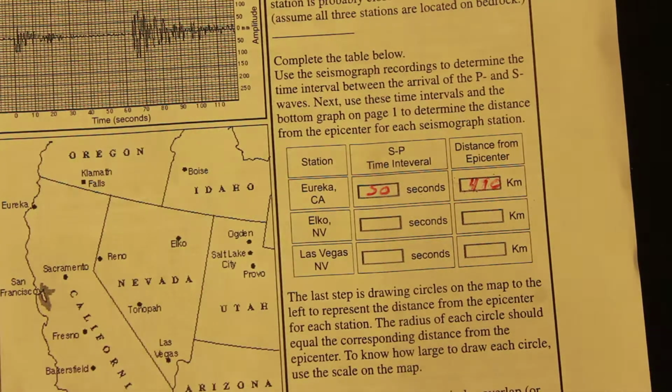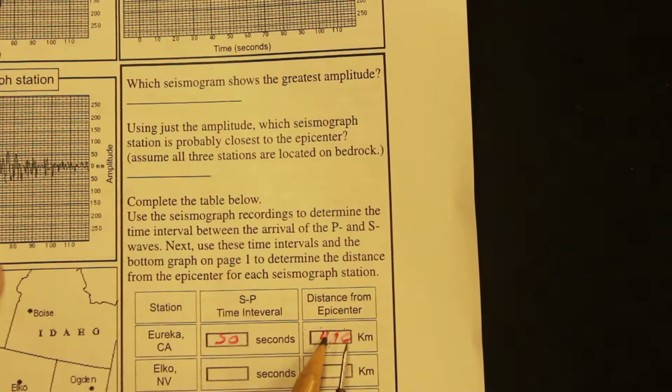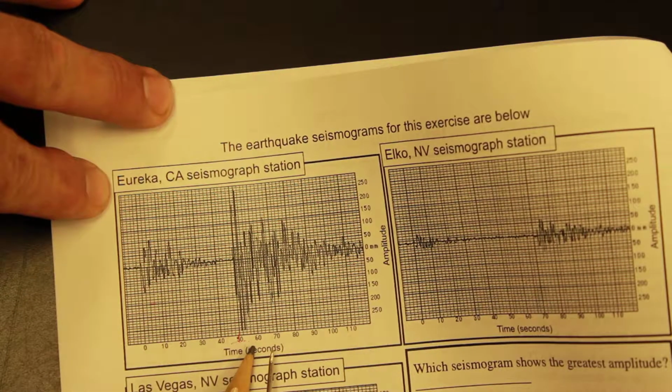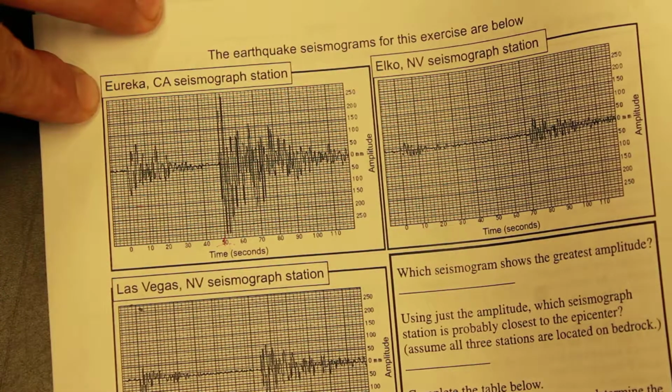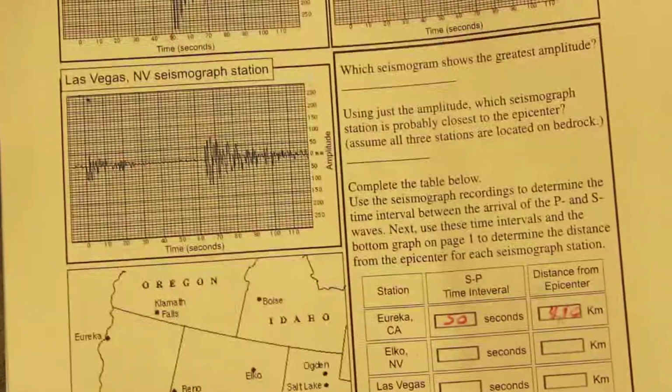Now, the third step we need to do on this activity is to take our kilometers and to create a perimeter around Eureka, California that is 490 kilometers. We know that the earthquake was 490 kilometers away from Eureka. However, that's in a 360-degree radius, so it doesn't tell us exactly where it is. But with 3 points of data, we should be able to triangulate it.